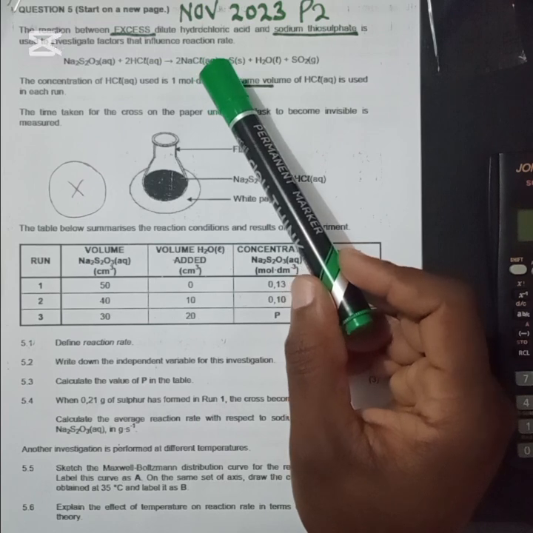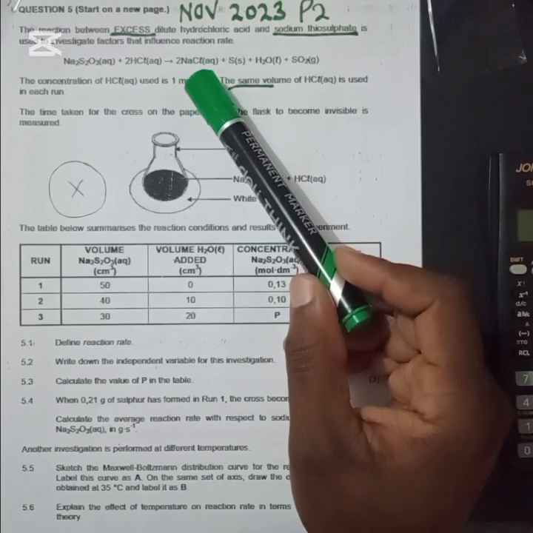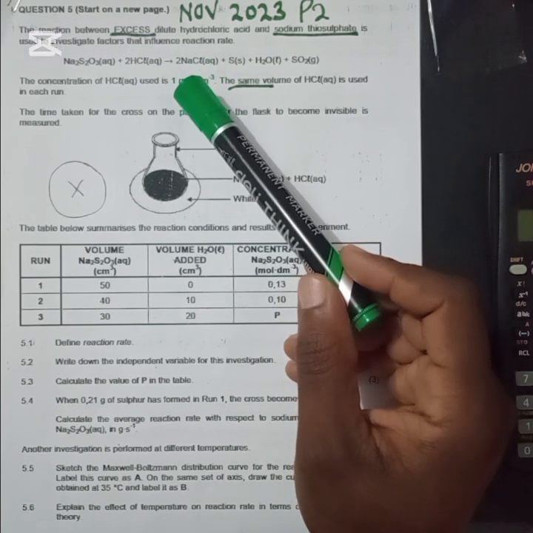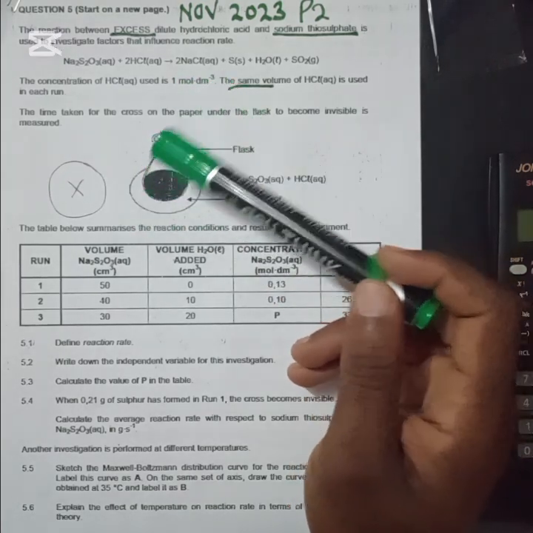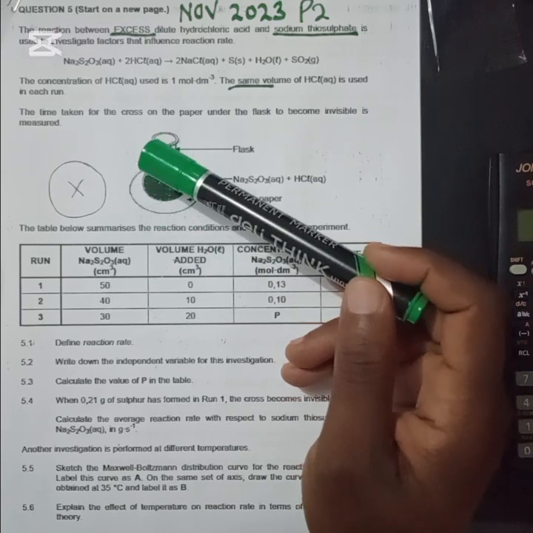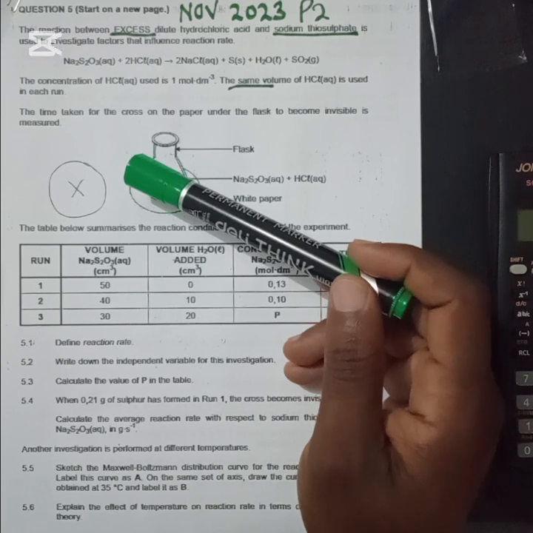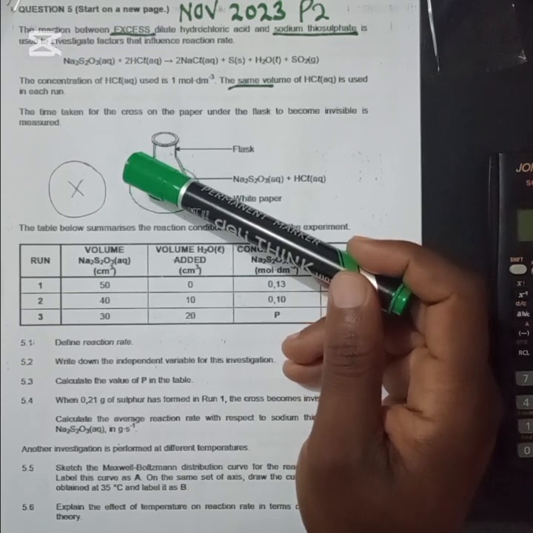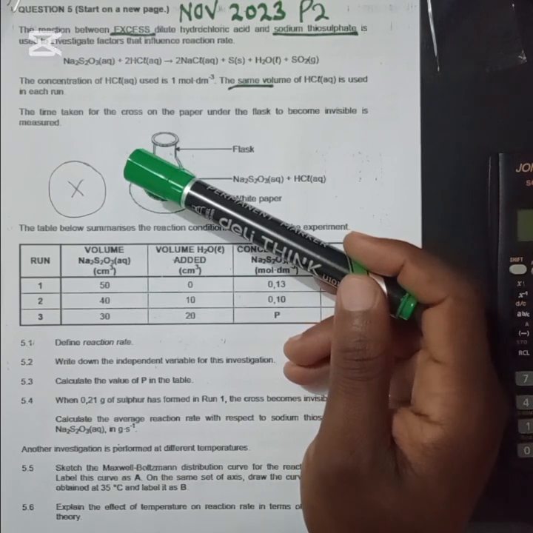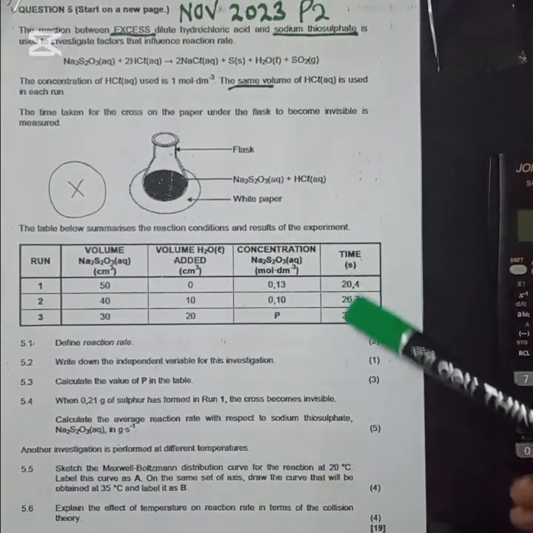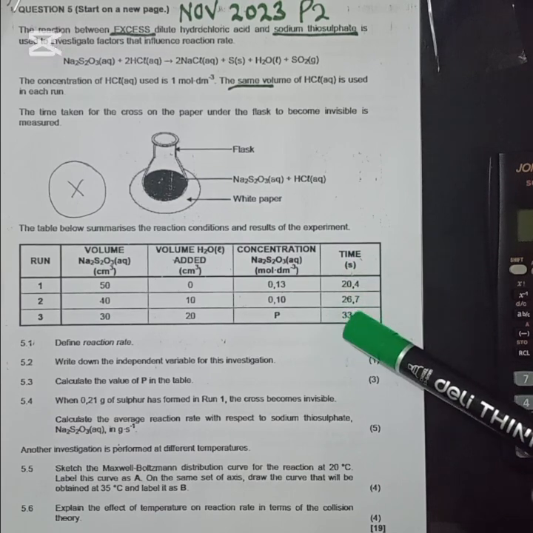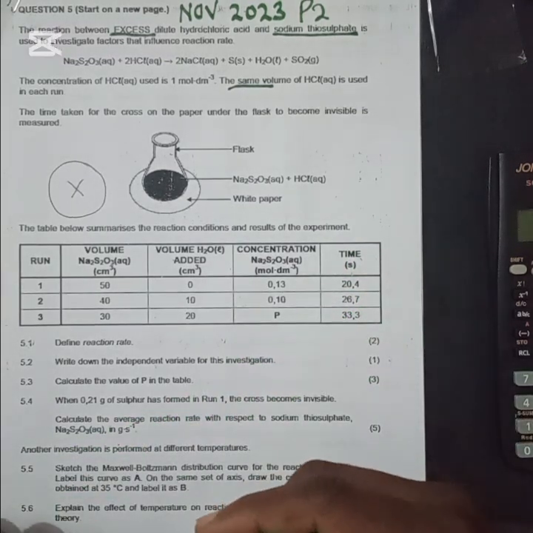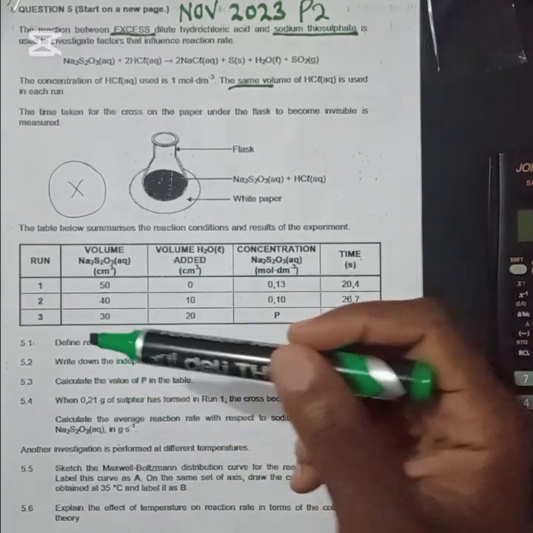Sulfur is yellowish in color. So as the intensity of the yellowish color increases, the cross will be covered or obscured to the extent that at some point you will not be able to see the cross. So the moment you no longer see the cross, you just stop the stopwatch and record the time that it takes for the cross to completely disappear. Okay, so that is the experiment or the investigation.